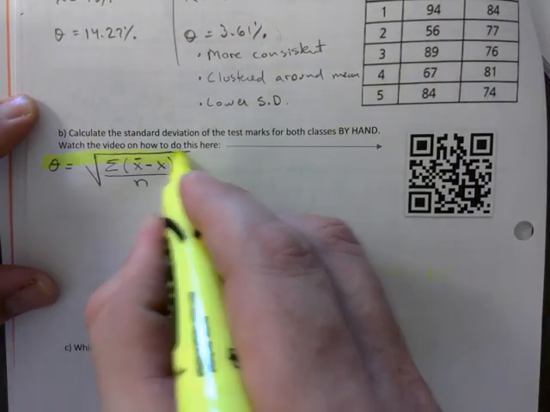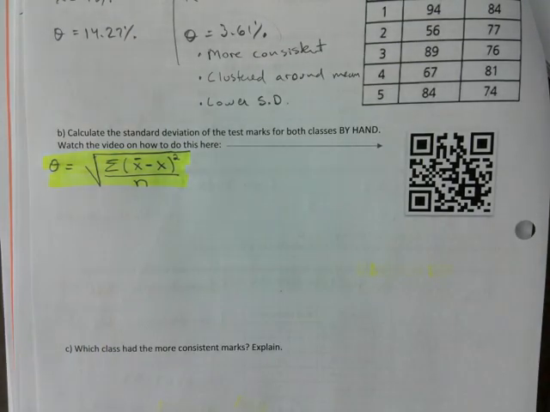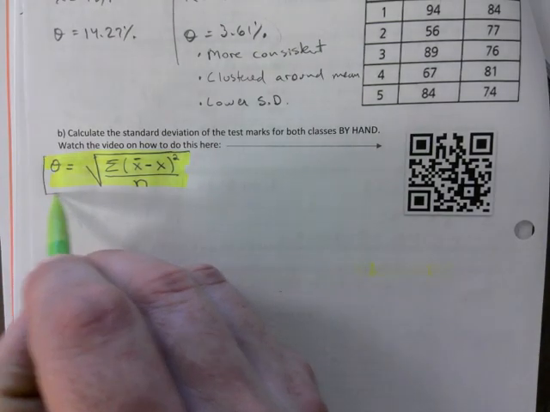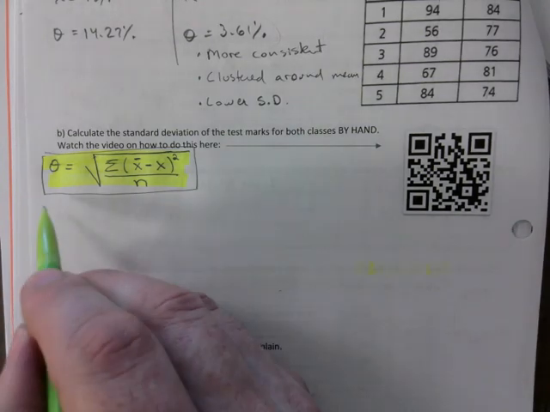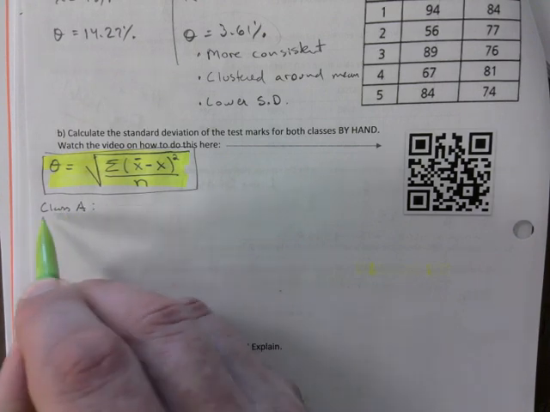That is the formula for standard deviation. I would have this highlighted and added to your formula sheet because I usually ask at least once on a test. I don't make the data sets too big, but for you to do this by hand. Standard deviation. Box this in. So we're going to do class A first.